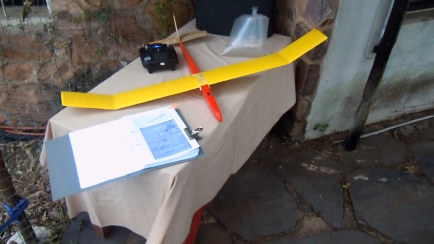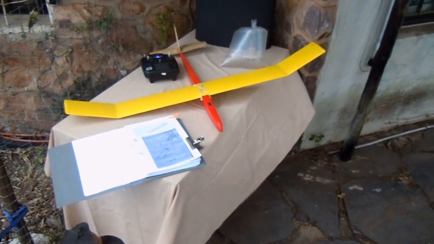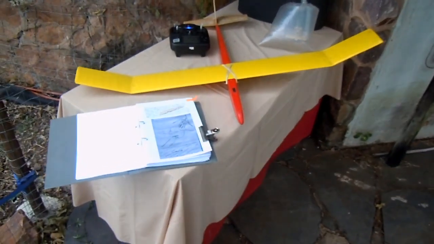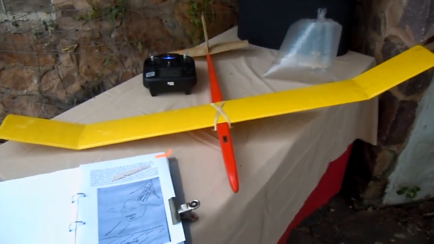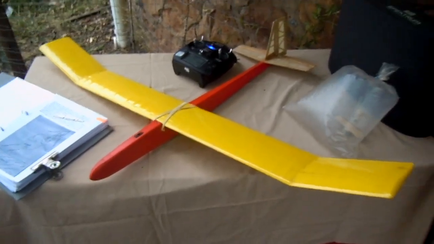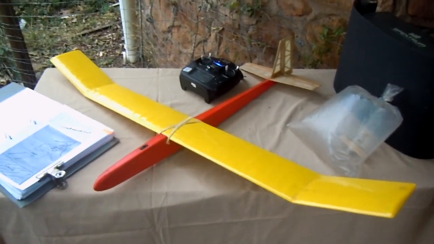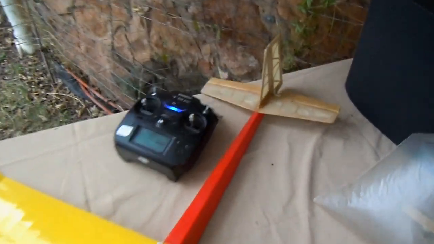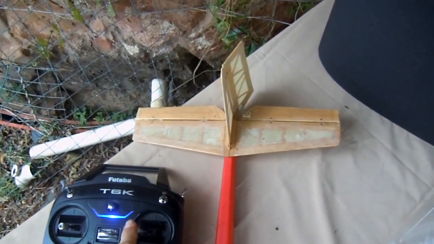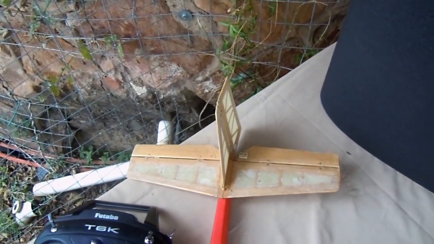Welcome everybody. This is an introduction to radio controlled model glider flying. On the table here we've got the Hodder glider, which is a design and scratch build of myself. It's controlled via rudder over here, as we can see, and also elevator.